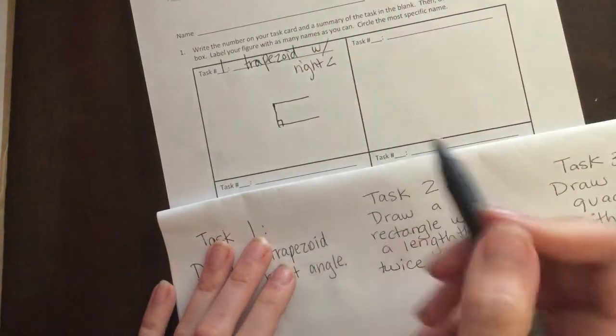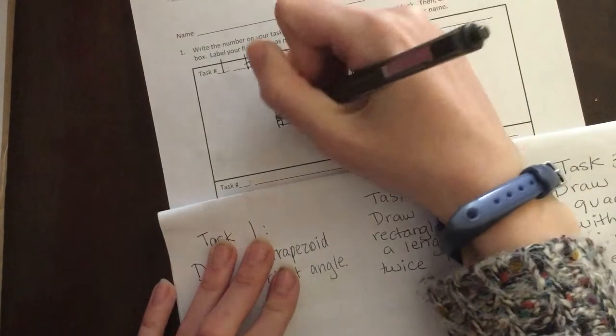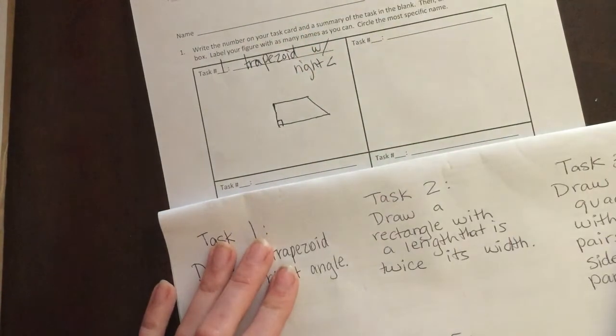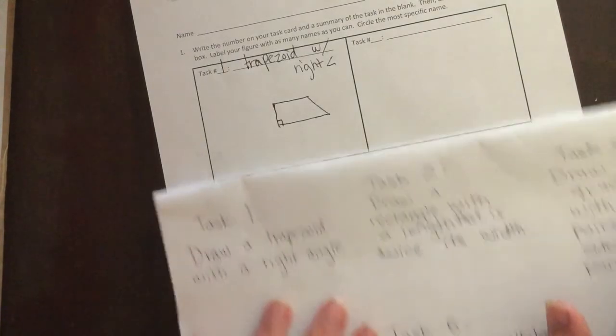Now, the other angle isn't necessarily right, and these 2 lines don't have to be parallel, so I'm just going to finish it out that way. Yours could look a little bit different than mine as long as it is a trapezoid and has a right angle. All right, let's move on to task 2.